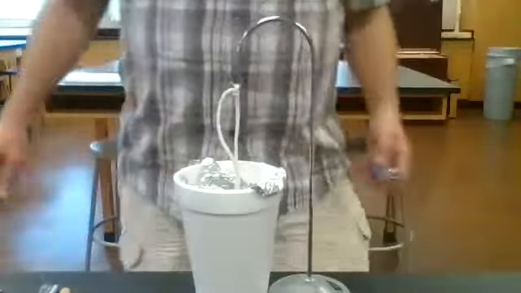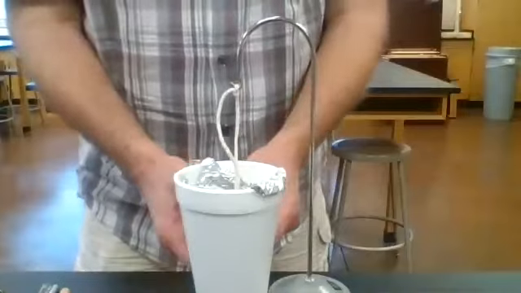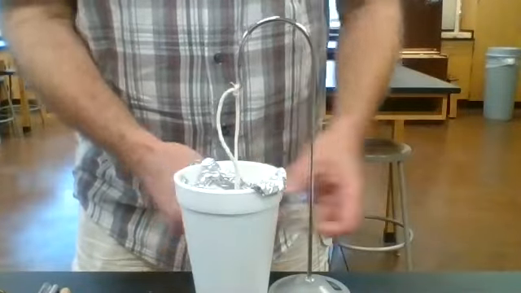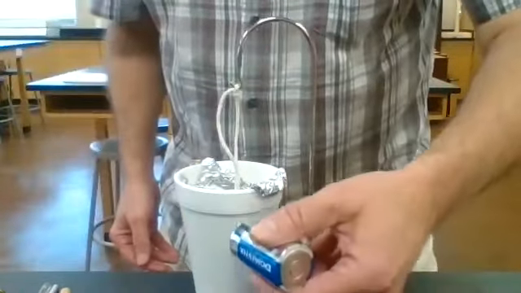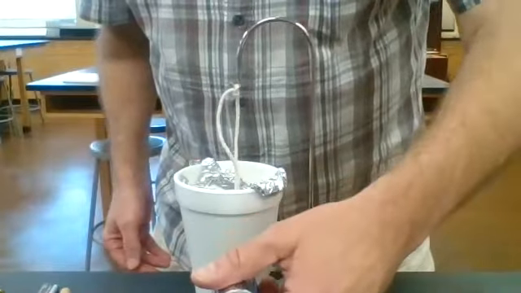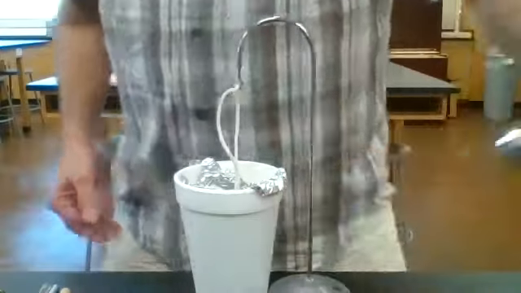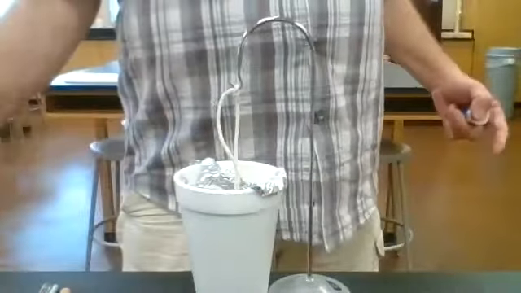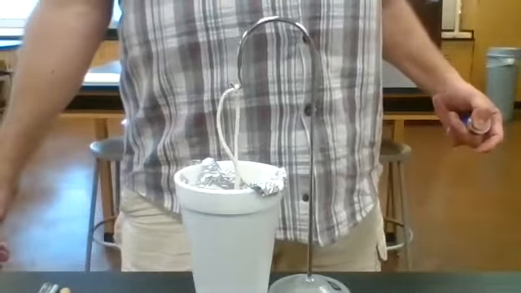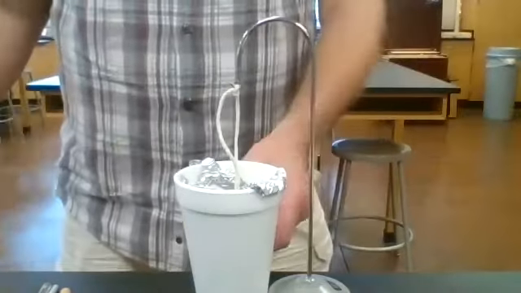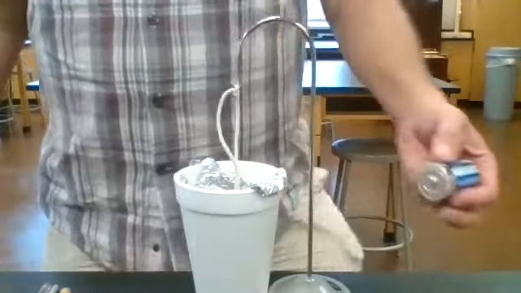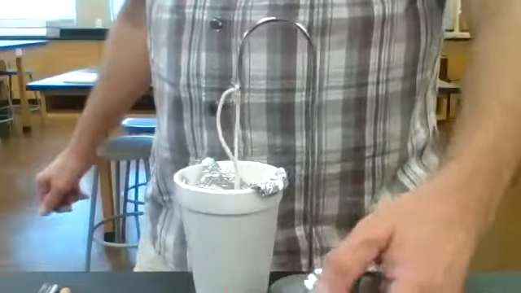But even if I bring the battery near to the cup, there's no interaction between the battery and the cup. The reason why is the foil-lined cup creates an electric field inside the foil that is equal to 0. Okay, so there's no net interaction with the charge.